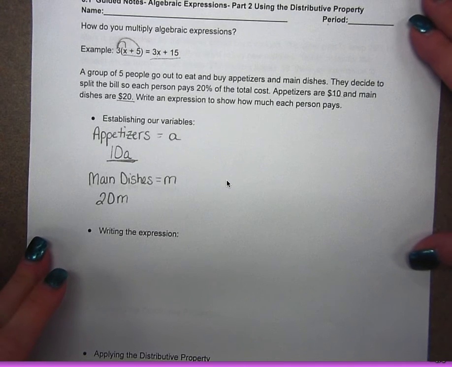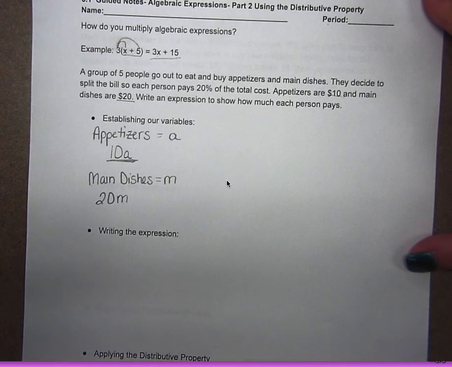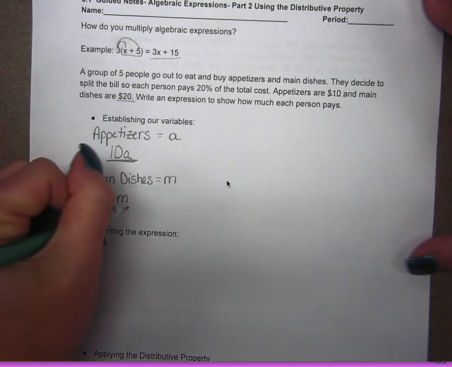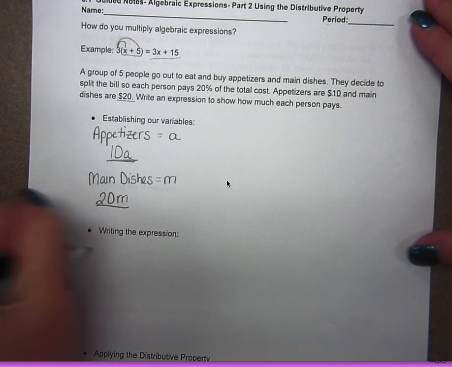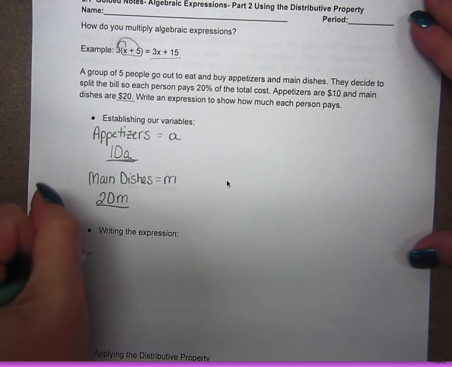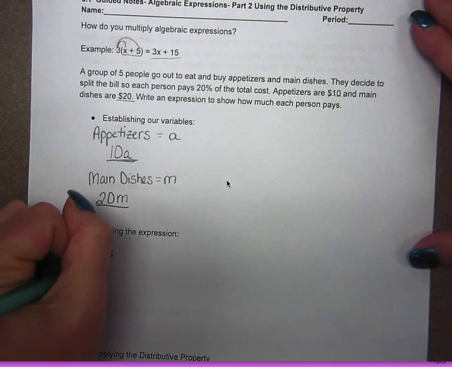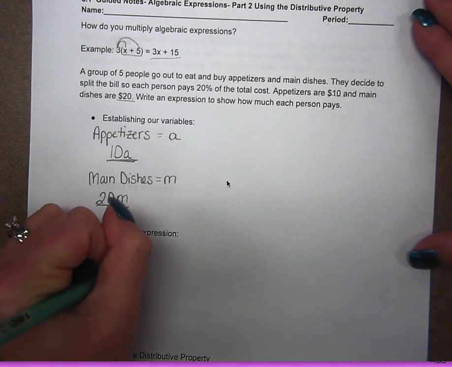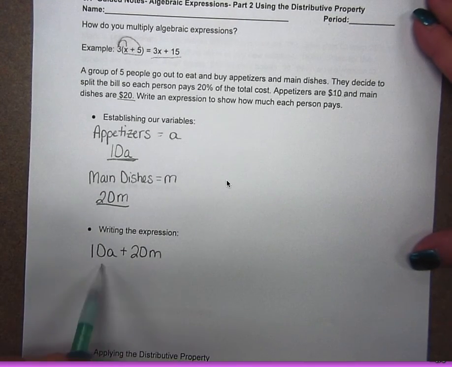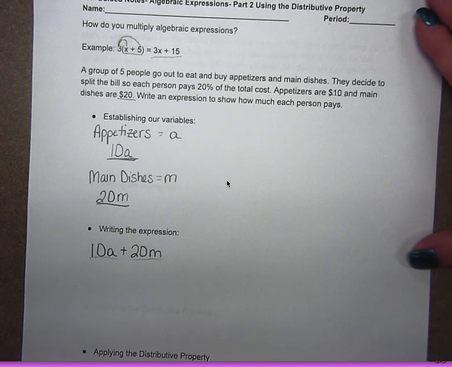Because when we go out to eat, they add in everything, so we're going to need to add our 2 terms here. And because they are not like terms, we just have to represent it as 10A plus 20M. Now adding these together, adding your cost of your appetizers and your cost of your main dishes, that's going to give us our total cost for the group of 5 people.